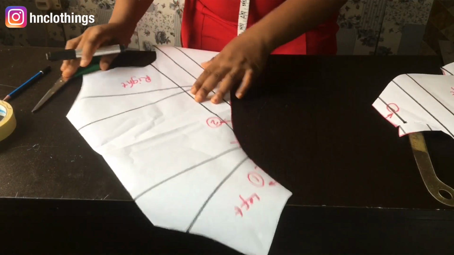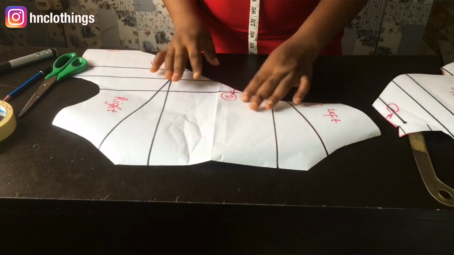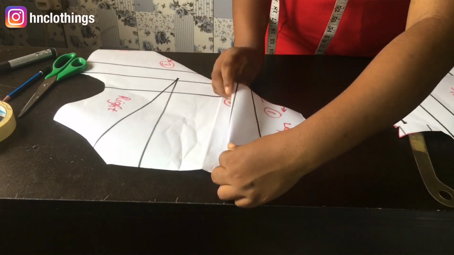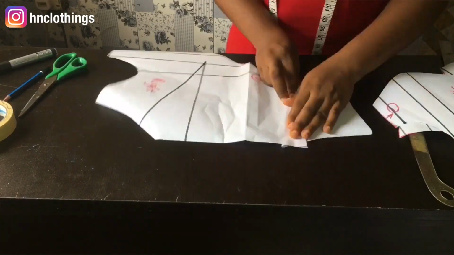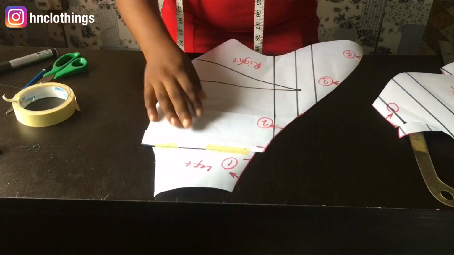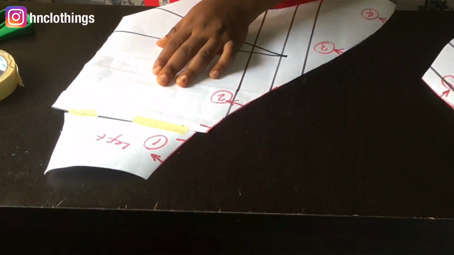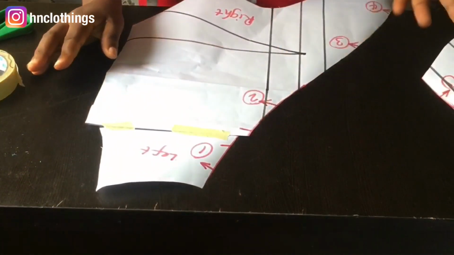So this top part now, that is the yoke, we are not going to be splitting it. First off, I'll close the shoulder dart here. See, it's not matching up. That means you need to make sure it matches up, right? And put paper here too to match up.